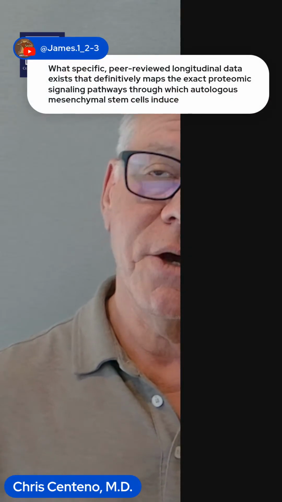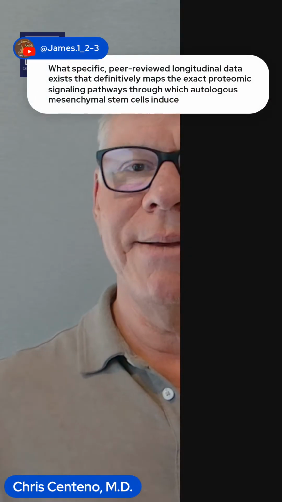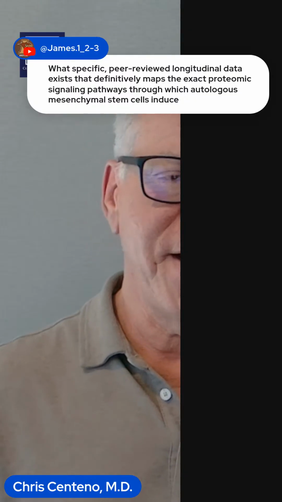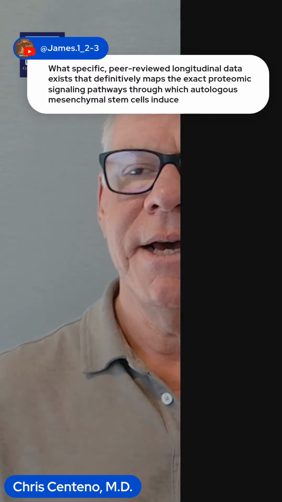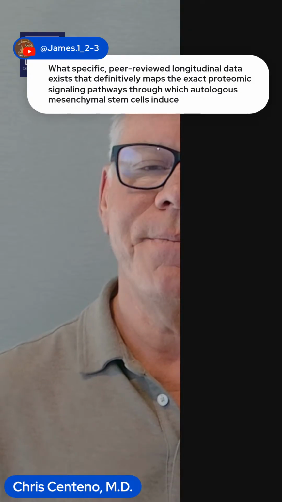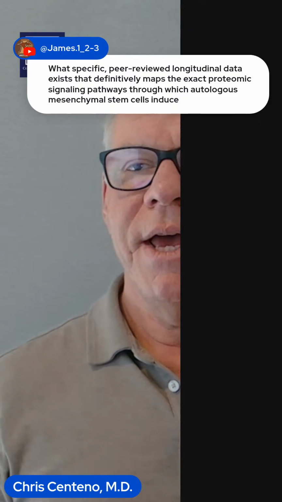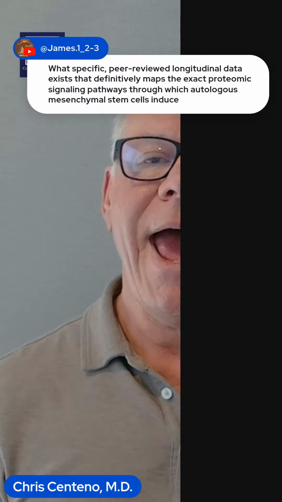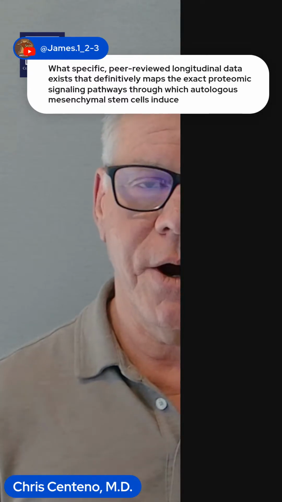James, let's first try to break down what you're saying. I think he's using a bunch of fancy words, but may not understand what they mean. So in our body, we have mRNA, messenger RNA.